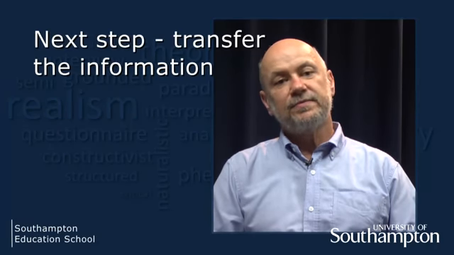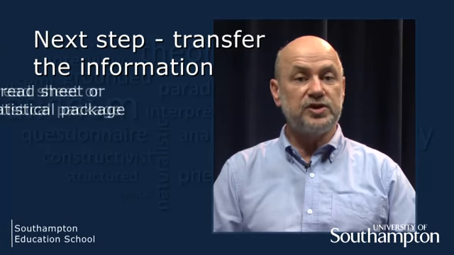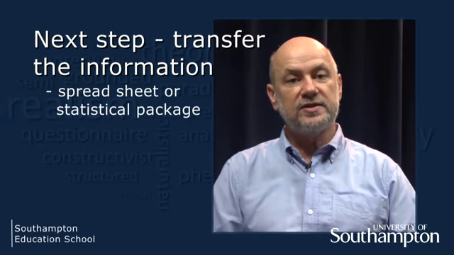The next step is to actually transfer the information from my questionnaires into a spreadsheet or a statistical package such as SPSS. Once the questions have been entered, I need to come up with a strategy for my analysis. Ideally, this should be linked to my research questions. If you are planning on doing a quantitative study, then your research questions should reflect this.